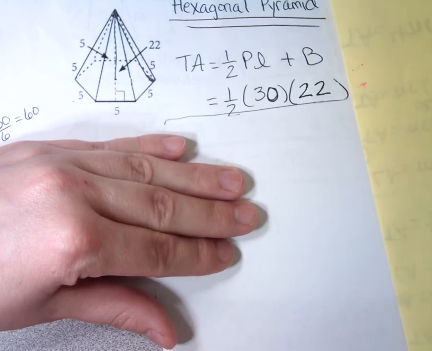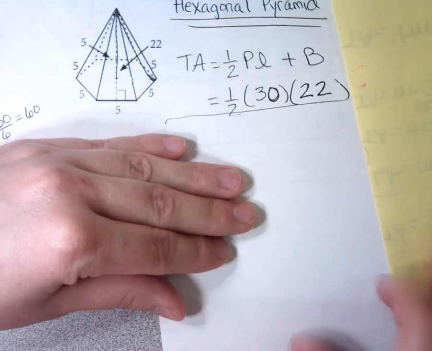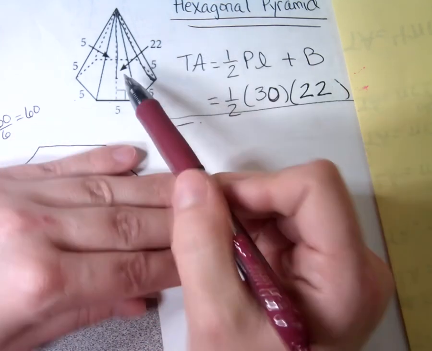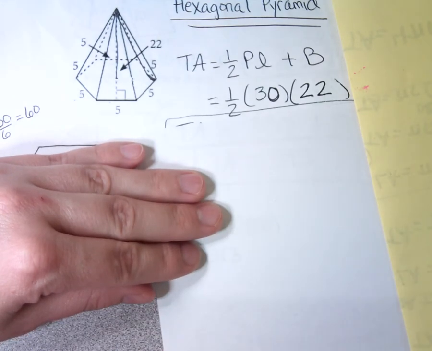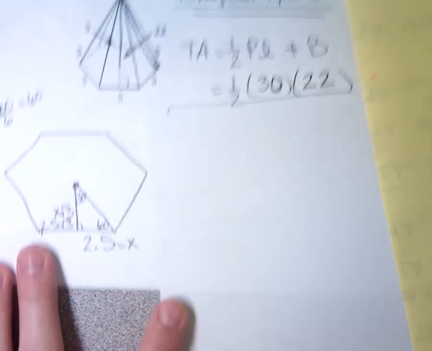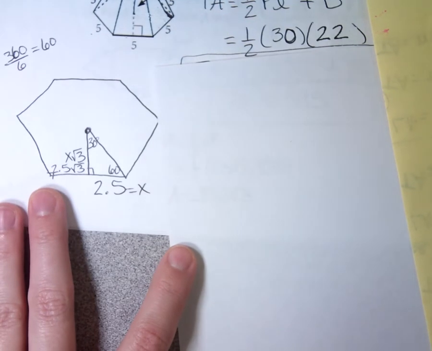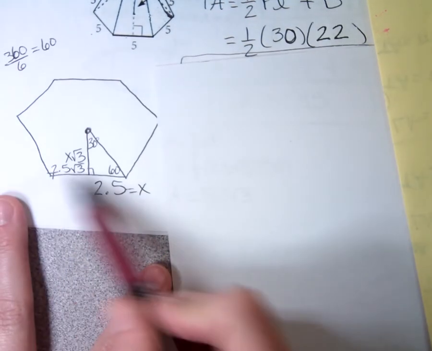Now I just have to work on capital B. Capital B stands for area of the base. And since my base is a regular polygon, I'm going to find the area of it by taking 1/2 a P. So, coming down to the drawing down here, I know that a whole side is 5.